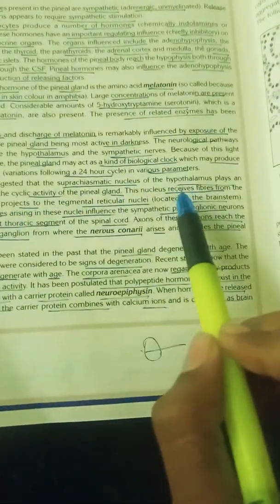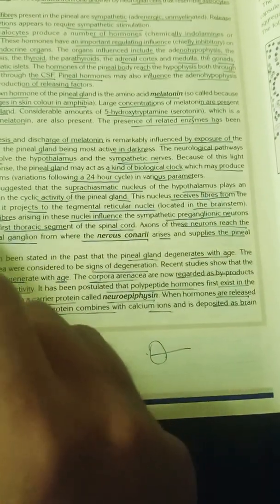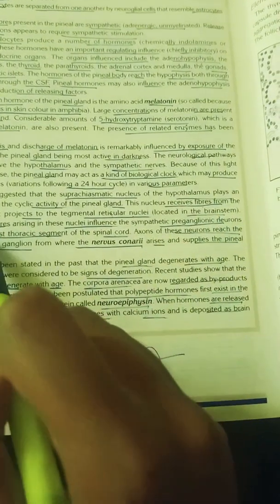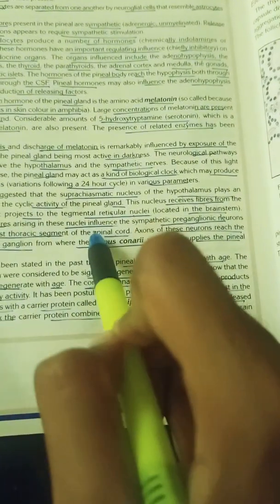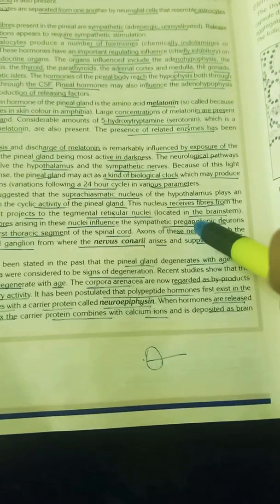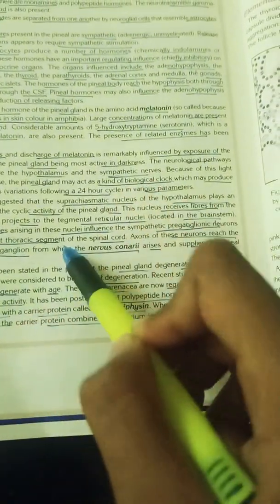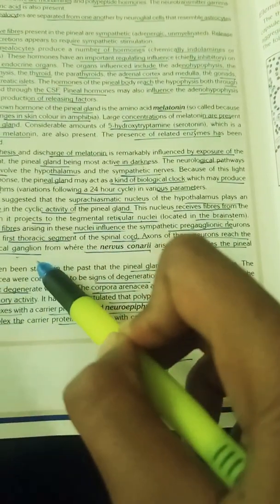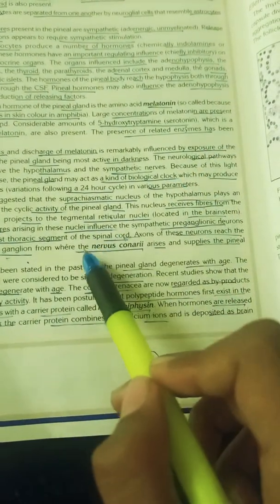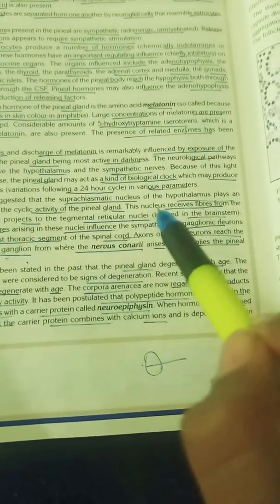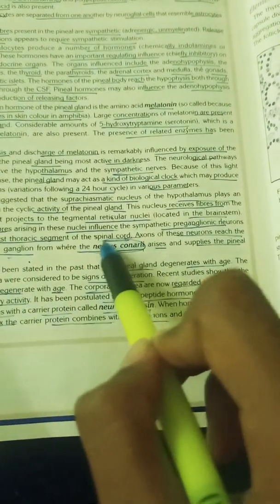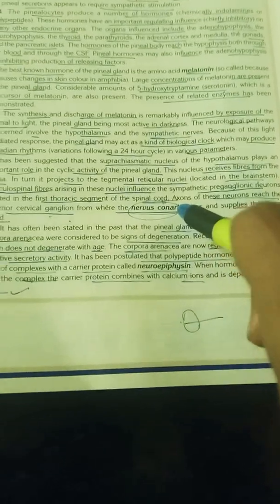So for the cyclic activity, the nucleus uses fibers from the retina, right? It projects into the tegmental reticular nuclei located in the brainstem, and next the reticulospinal fibers arising in these nuclei influence the sympathetic preganglionic neurons located in the first thoracic segment of the spinal cord. So these axons of neurons reach the superior cervical ganglion, as I said in the process. From there the nervus conarii arises and supplies the pineal gland. This is important: nervus conarii arises and supplies the pineal gland.